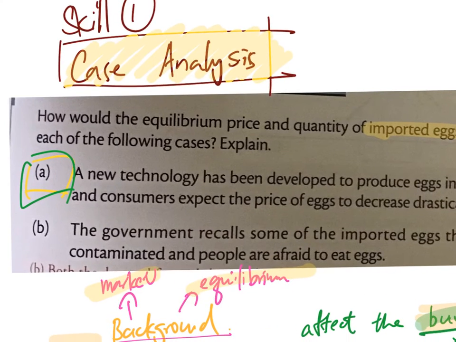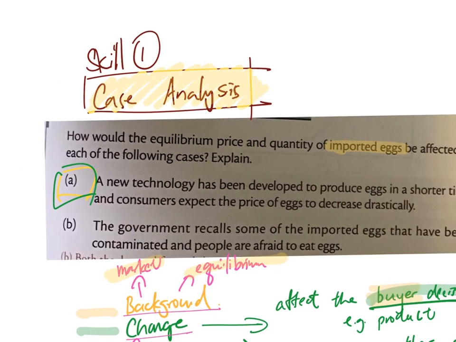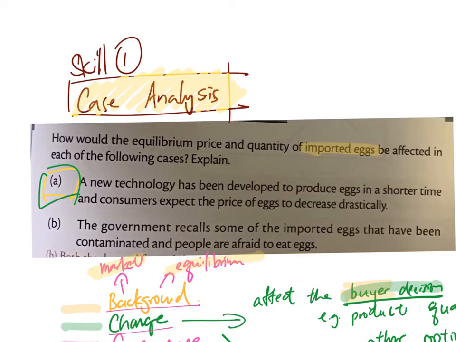For the first part of part A, it says there is a new technology developed to produce eggs in a shorter time. When the word "and" exists, that means there is another thing, so we finish the first thing first.